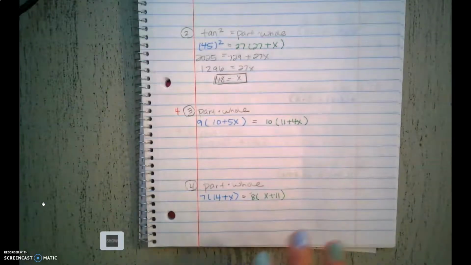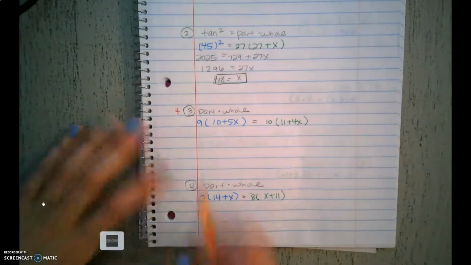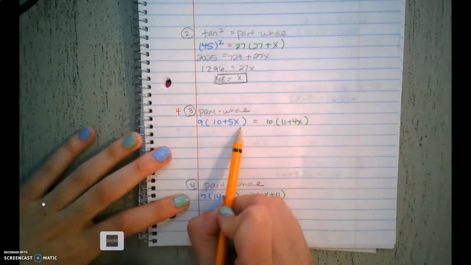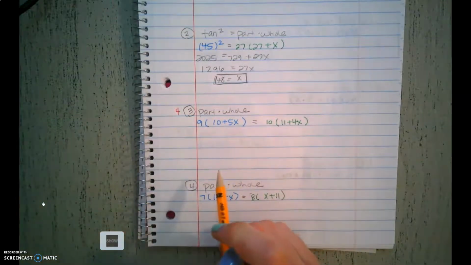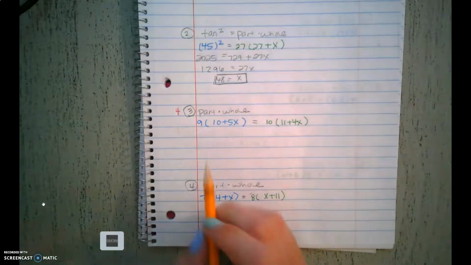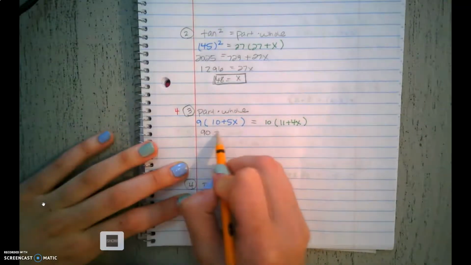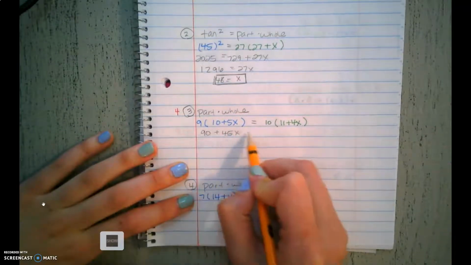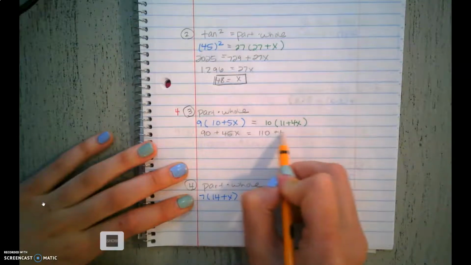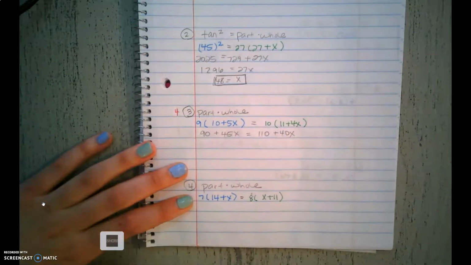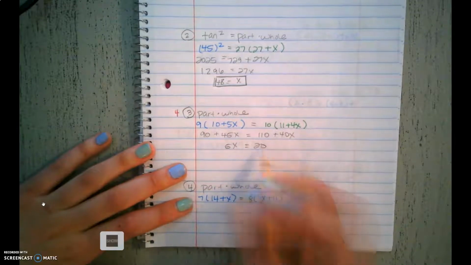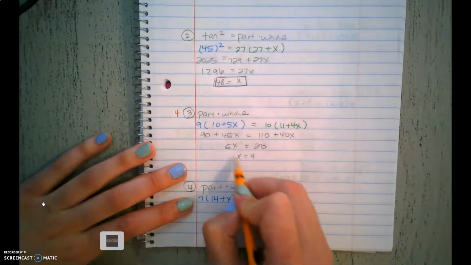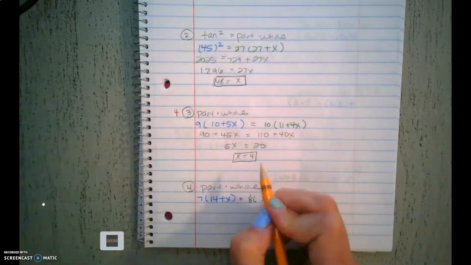Number 3, part times the whole, we must have had 2 secant segments. Again, remember that whole line, you add those 2, segment addition. I also took the time to just combine the constants to save some steps here. So we'll have 90 plus 45x is equal to 110 plus 40x. Then let's move over. So I'm going to subtract 40 to get 5x. I'm going to subtract 90 to get 20. X is equal to 4. That's the odd answer that I provided you.